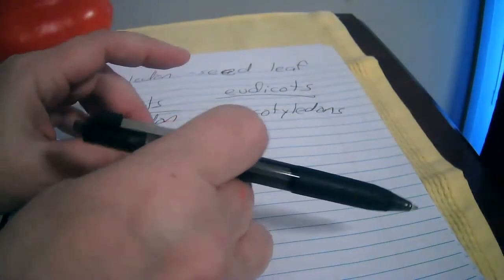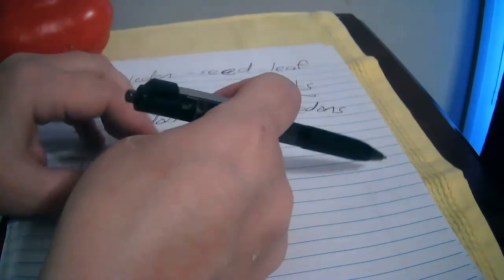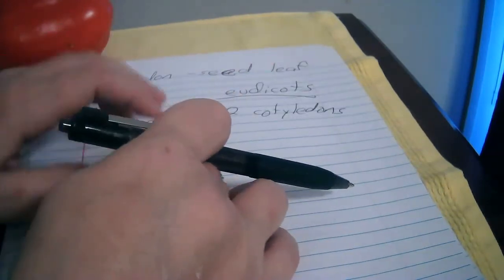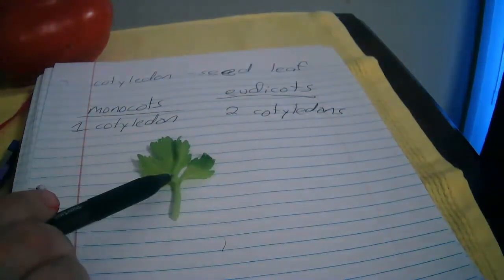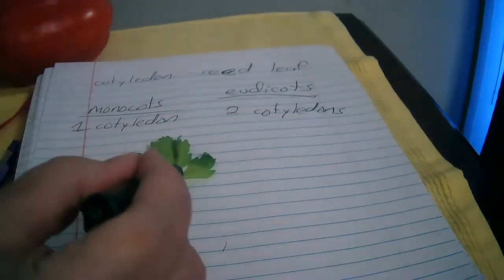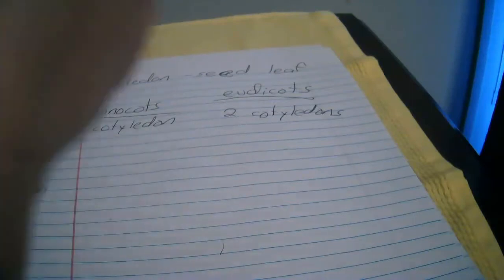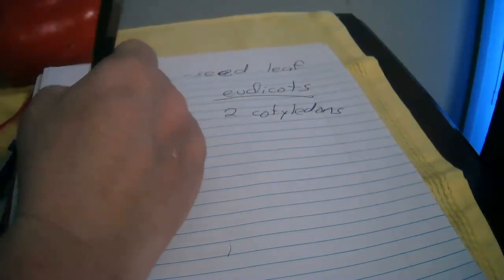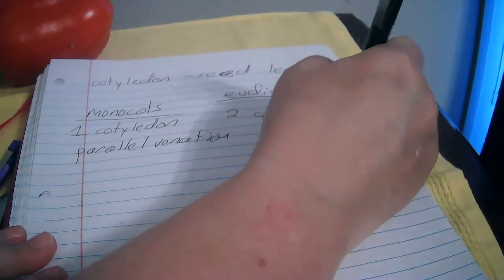This one, it's hard to find plants this time of year, especially flowers, but this one, the veins don't run parallel, they run in a branching pattern. If you were to be able to see up close and look at those veins, they run in a branching pattern. So in monocots, what we say is that they have parallel venation. And eudicots have branching veins.